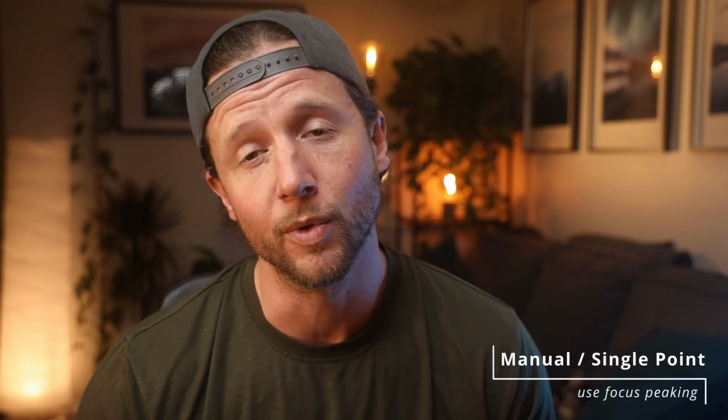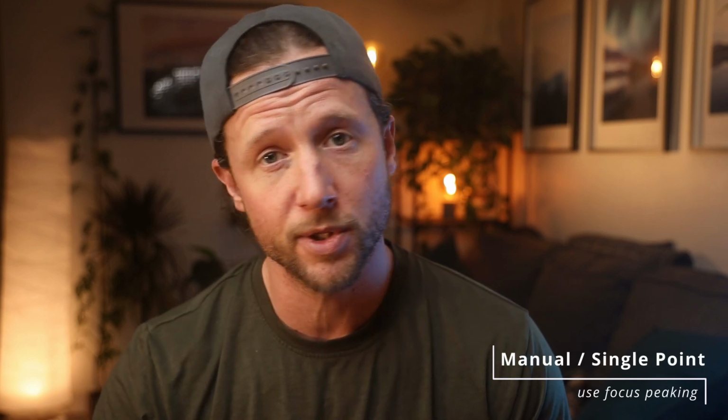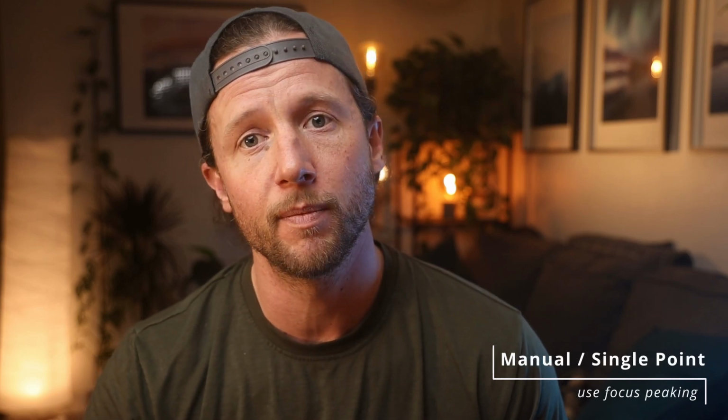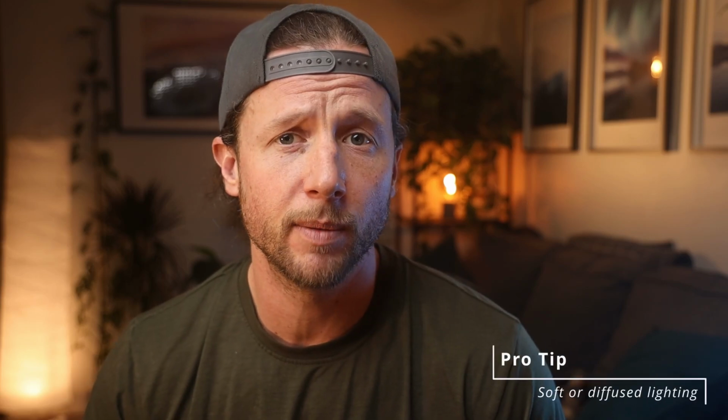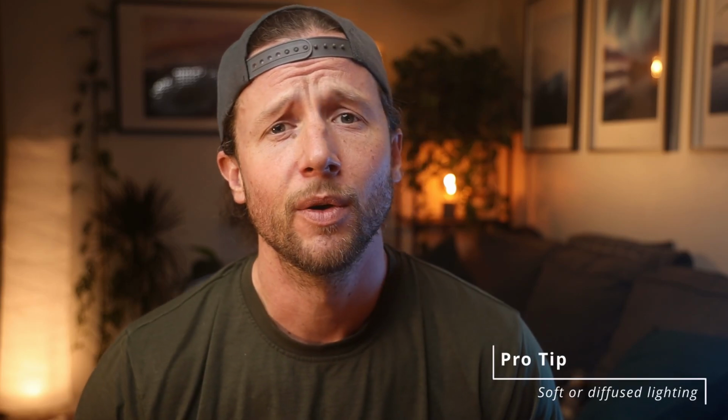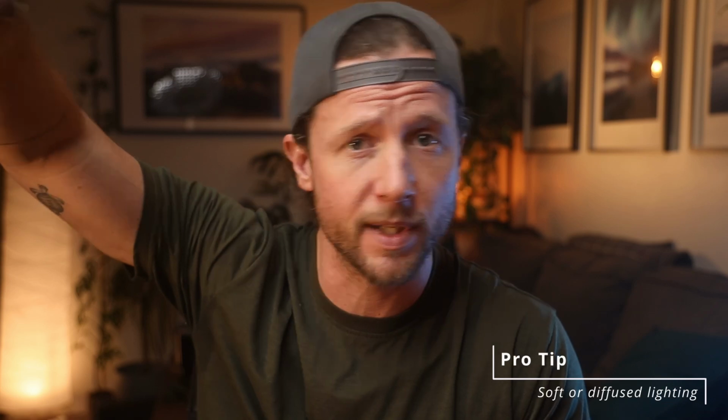And focus mode will be either manual focus for precision to get exactly the things you want sharp, or single point autofocus. And an additional tip on that one, use soft light or artificial light with diffusers again. You really don't want any harsh shadows in your food or your product photography.